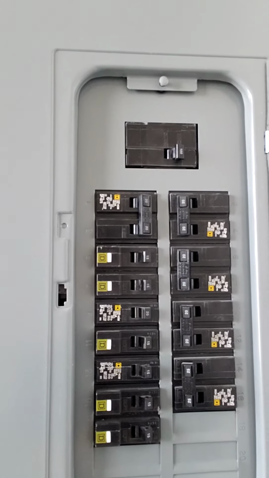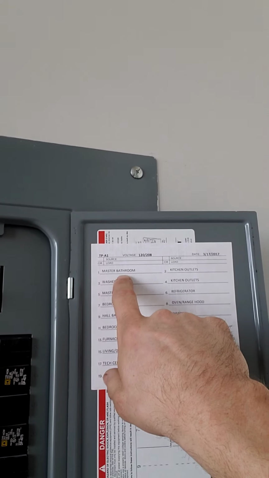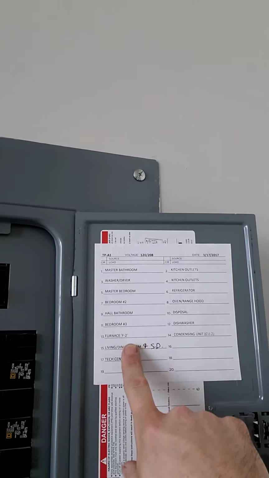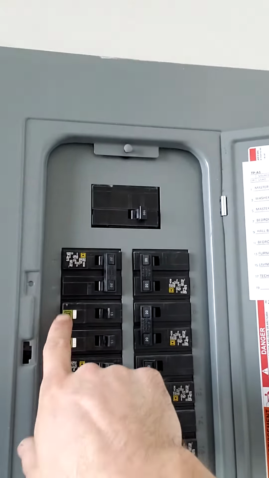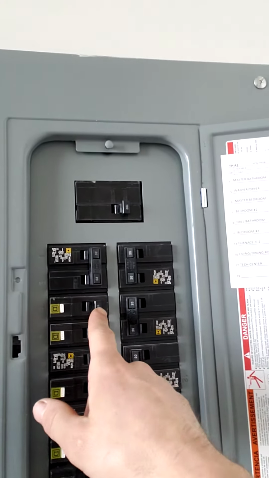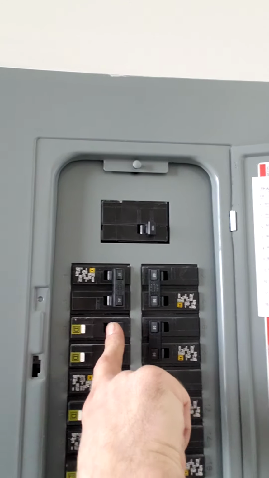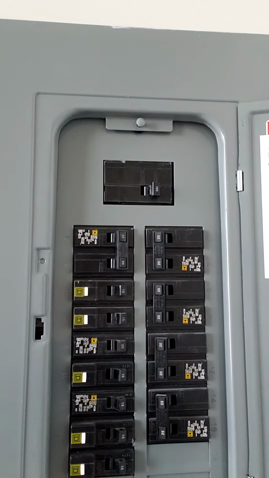If you have any power issues in the apartment, it's the first place to go. Everything on the right, if done properly, should be labeled. So that breaker that we were resetting was number 5 for the master bedroom. It was in that middle trip position. Turned it off, turn it back on, power should be restored. And that's how you reset your circuit breaker if you have no power in the apartment.